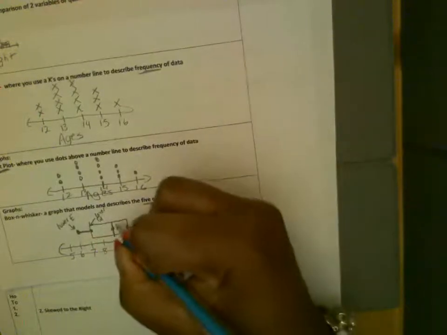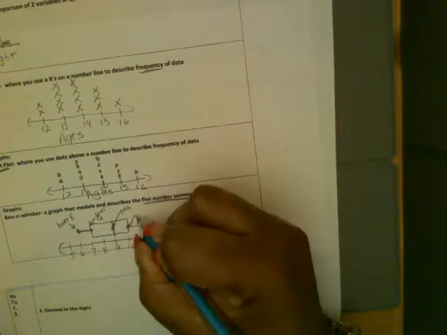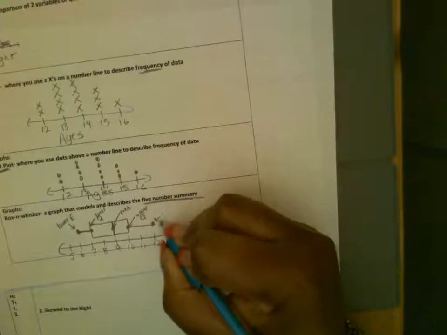All right, so this is what the visual looks like. You're going to put boxes around the quartiles. These are your quartiles. Draw a line through the middle number. Then from your lower quartile to your lower extreme, and from your upper quartile to your upper extreme, you draw what you call the whiskers, the little lines. So this is your box and whisker. Again, this is your lower extreme. This is your lower quartile. This is your middle number. This is your upper quartile. This is your upper extreme. Those are your values there.